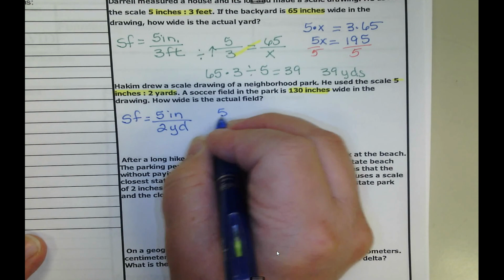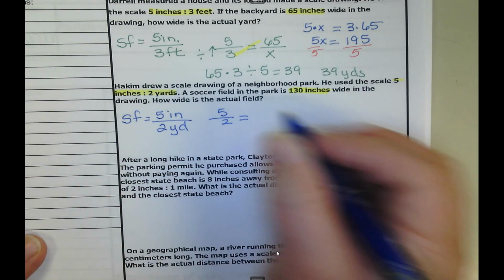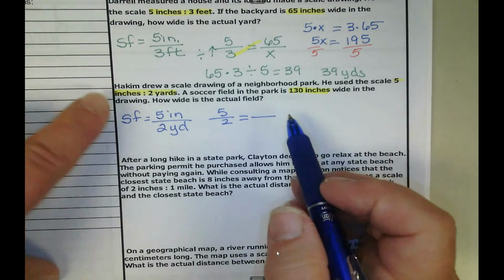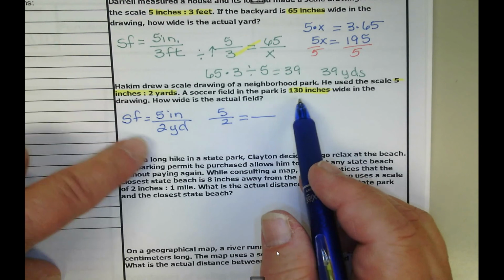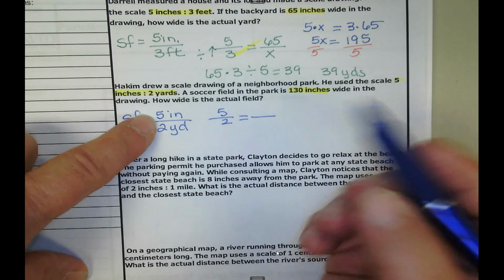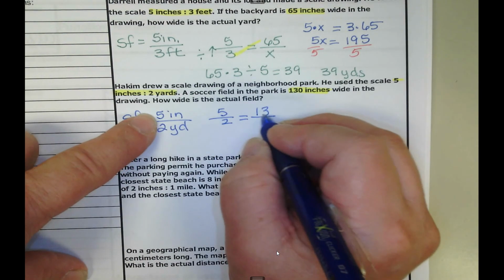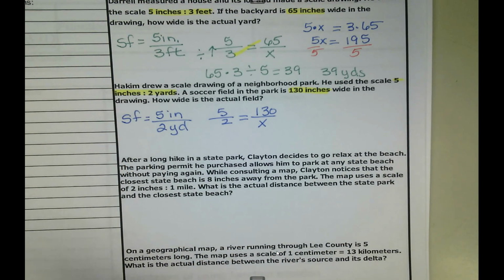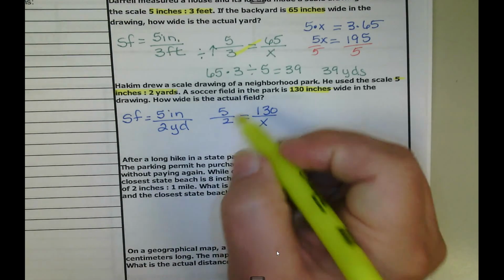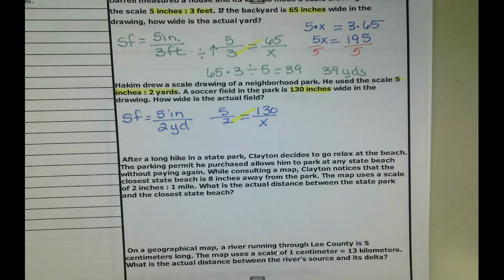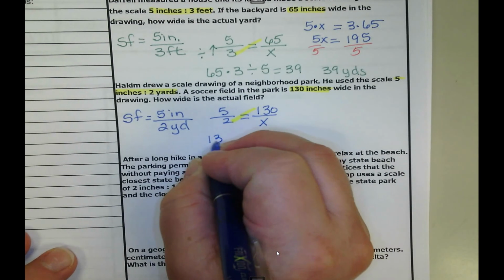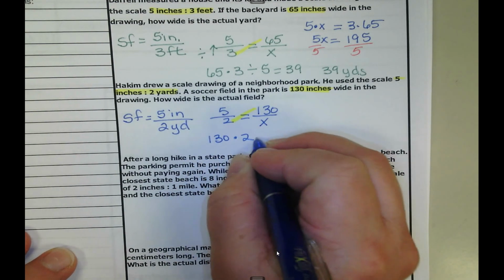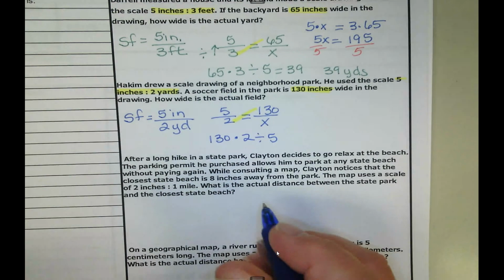So 5 over 2 is equal to, okay, once again, where do the inches go? Inches go to inches, so it will be on top. Once again, how does the math go? You multiply and then divide. 130 times 2 divided by 5.